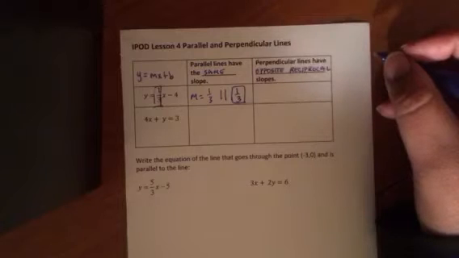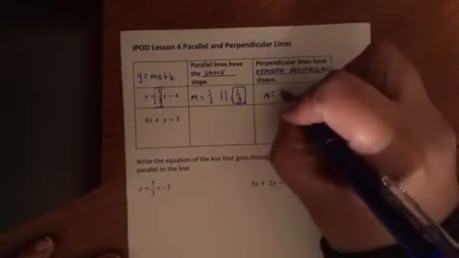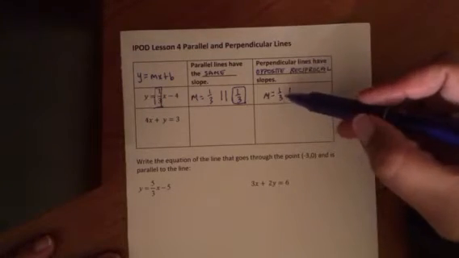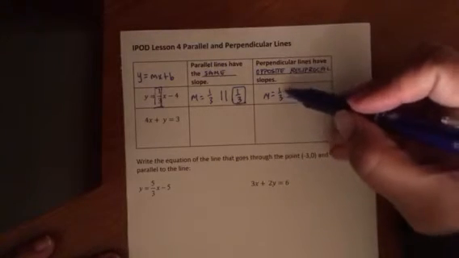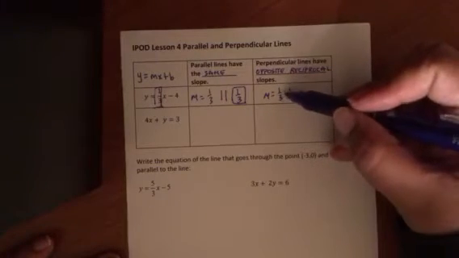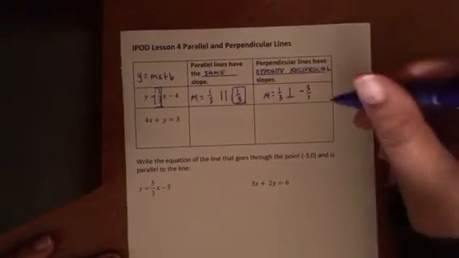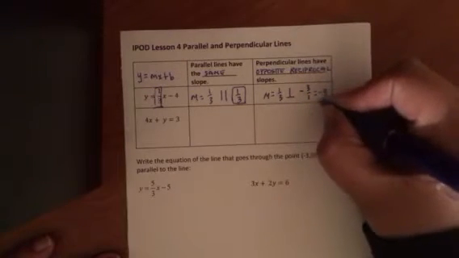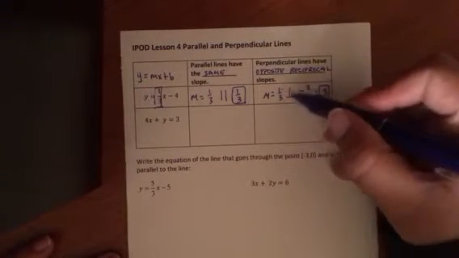In order for them to be perpendicular, our slope is still 1/3, but it's going to be the opposite. Well, this is positive, so the opposite has to be negative. And then the reciprocal just means you're going to change the numerator to the denominator and the denominator to the numerator. So the numbers are going to flip. If we flip these two numbers, we get 1/3, I'm sorry, 3/1. And then -3 divided by 1, that's just the same thing as saying -3. So a perpendicular slope to 1/3 would be -3.